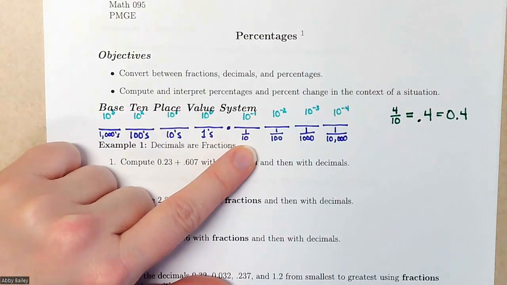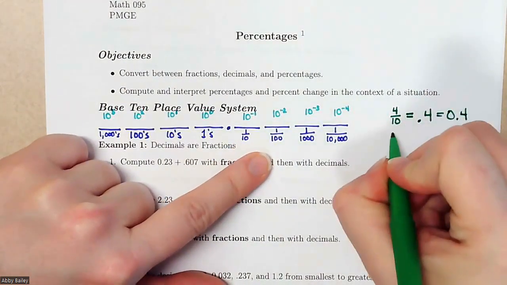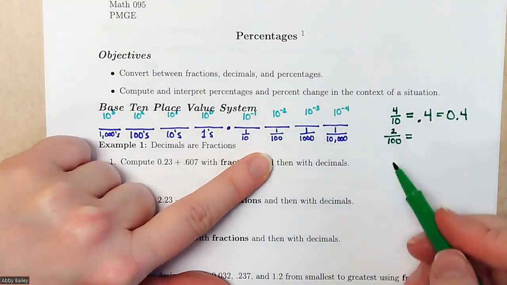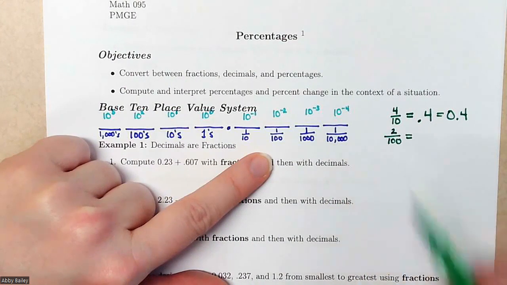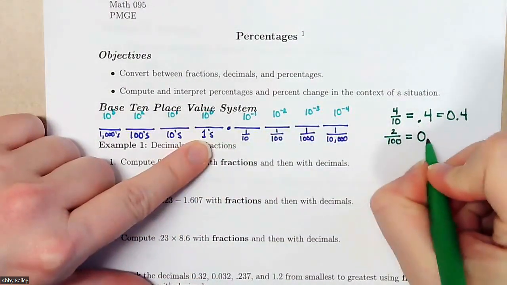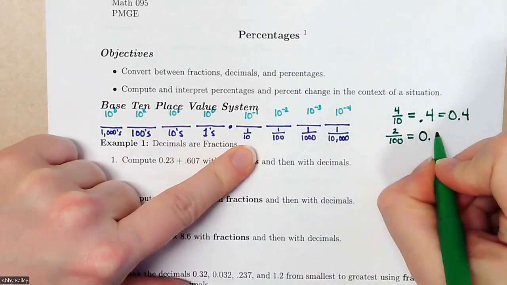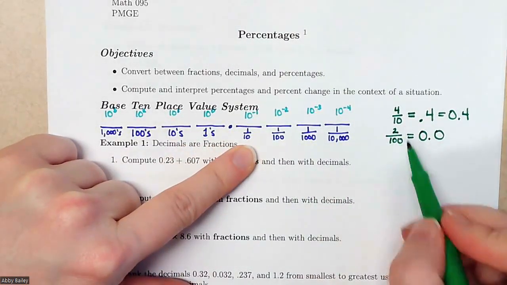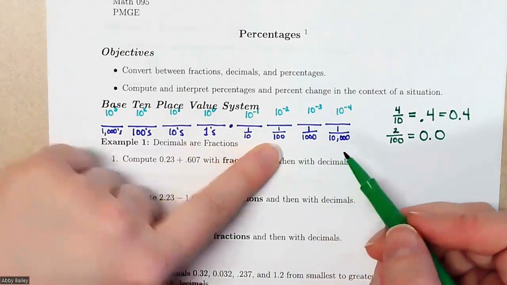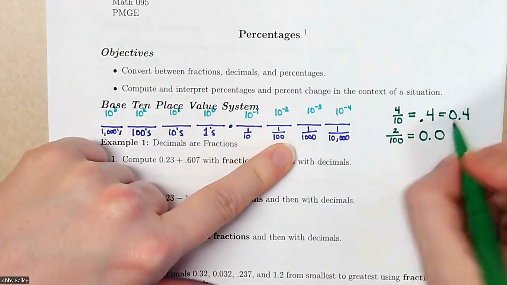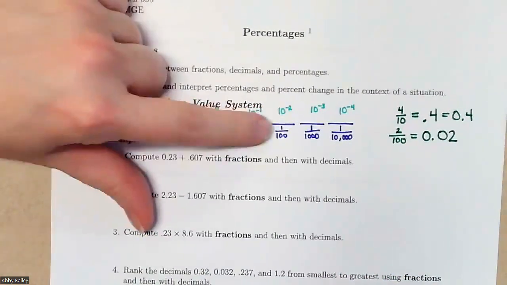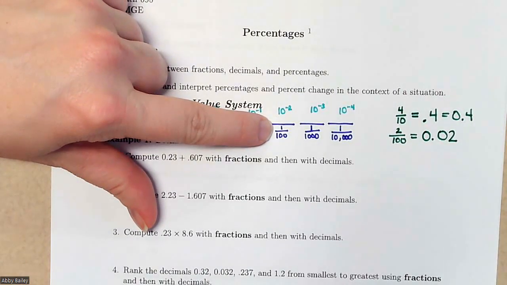And then when we have something like 2 100ths, which I often think of as 2 out of 100, or in terms of money, 2 cents, we would have 0 wholes. We would have 0 tenths because it takes 10 100ths to make a tenth, but we would have 2 of these. So notice that we would have 0 wholes, 0 tenths, and 2 100ths.